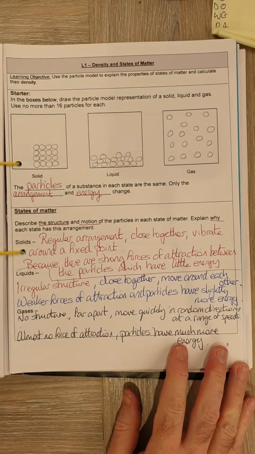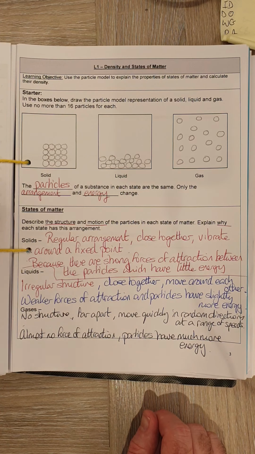So the solids, we have a regular arrangement. Particles are close together. The particles don't move, they only vibrate around a fixed position. And this happens because the particles have very strong force of attraction between them.